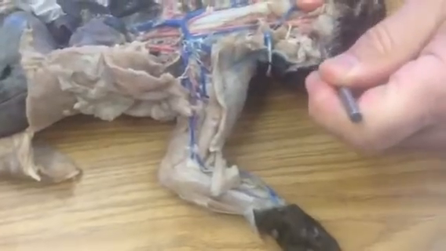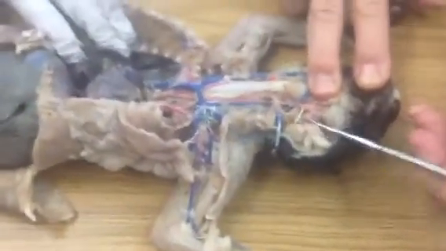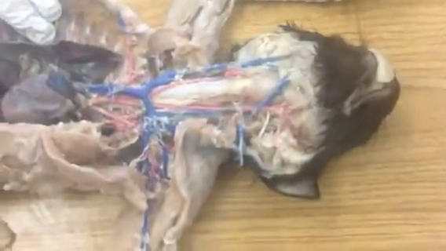This big one that loops around goes up in the brain. That's your internal maxillary. The one that runs backwards to your ear is your posterior auricular. And then the pink one that goes up the forehead area is your temporal. I think that's everything. Thank you.